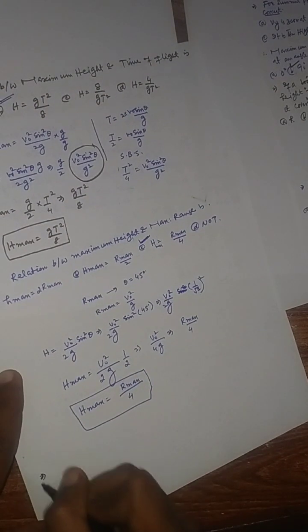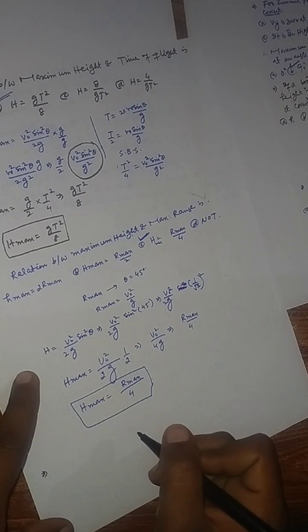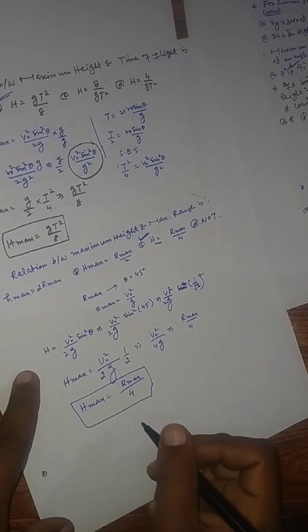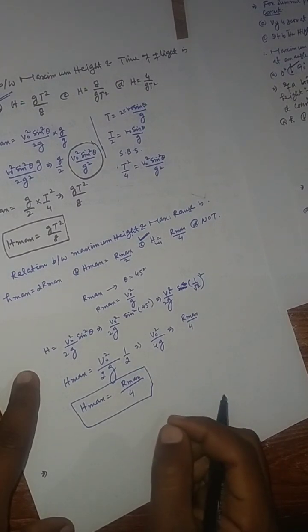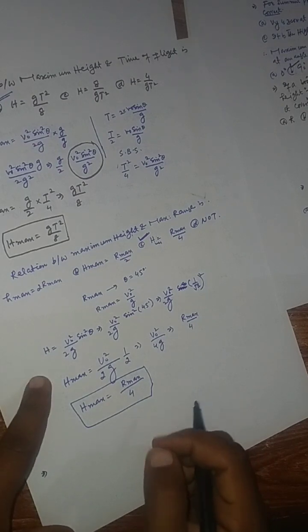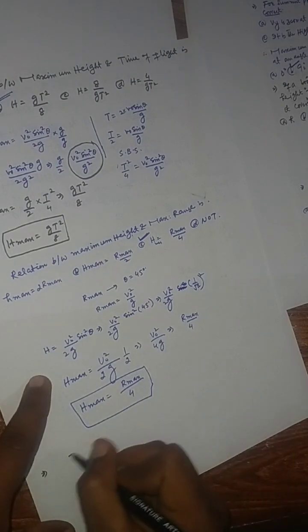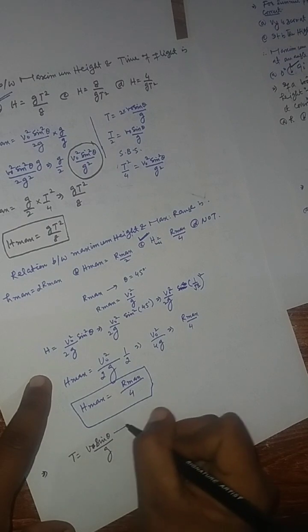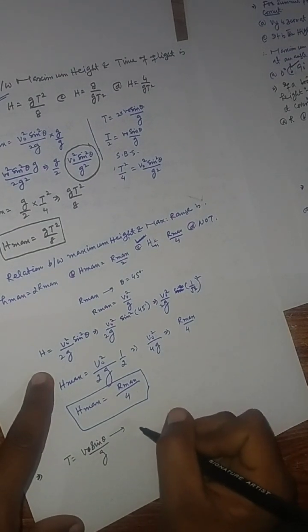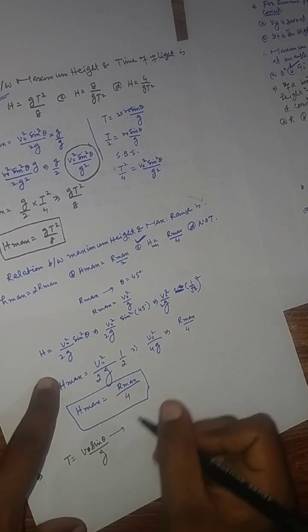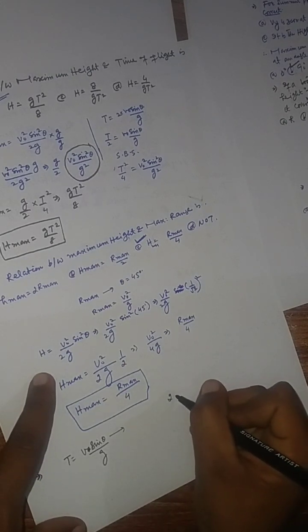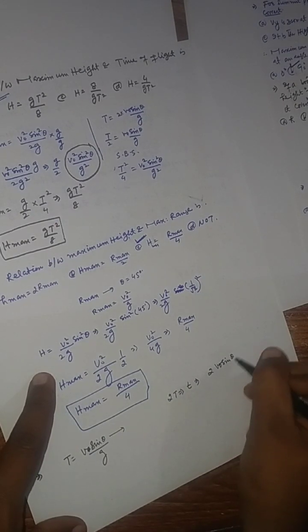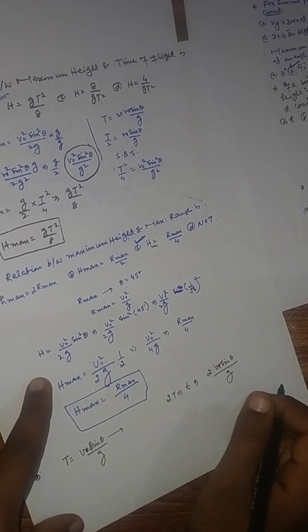Now, if we want to double the height, then the velocity should be increased by root 2 times. The time is equal to v naught sine theta over g. This is the time of, let's say, ascending or descending, and the total time will be 2t. This will be equal to twice the single time.